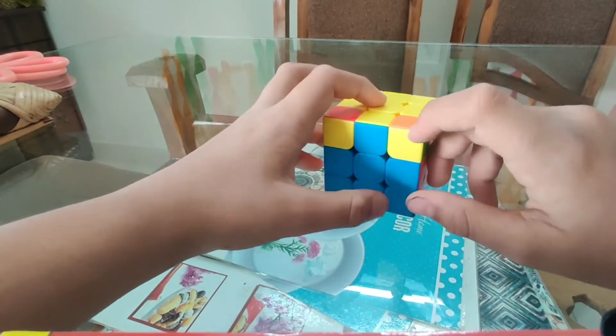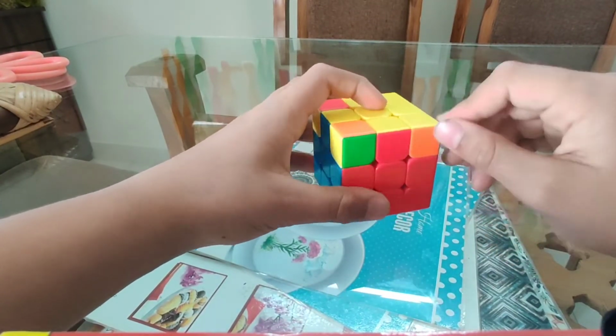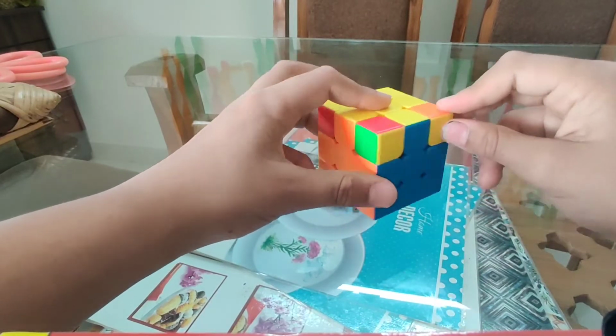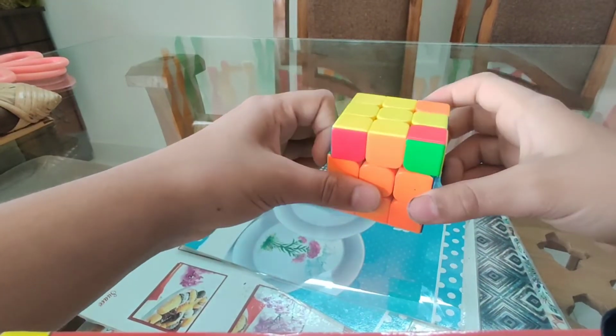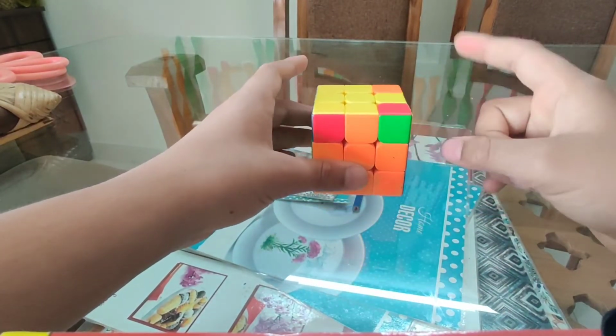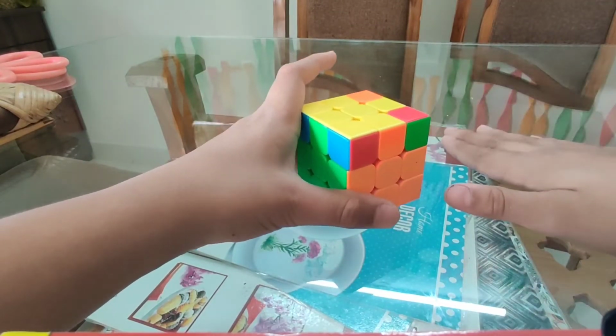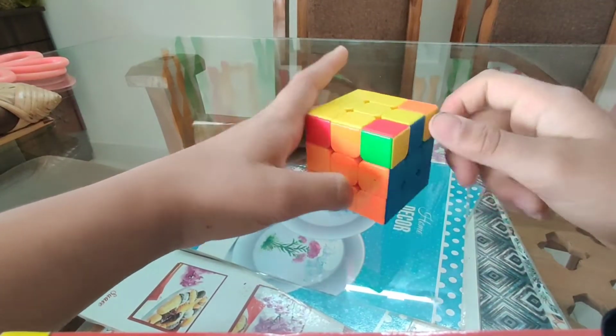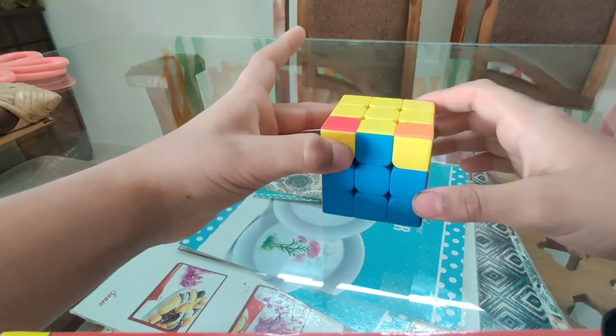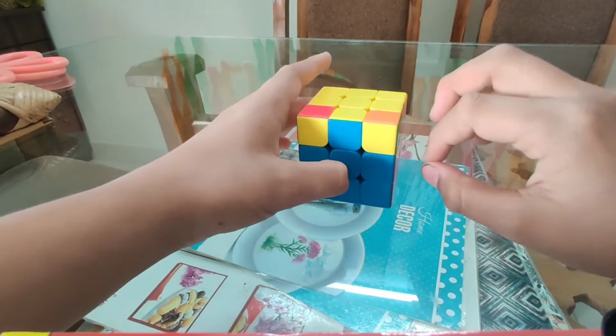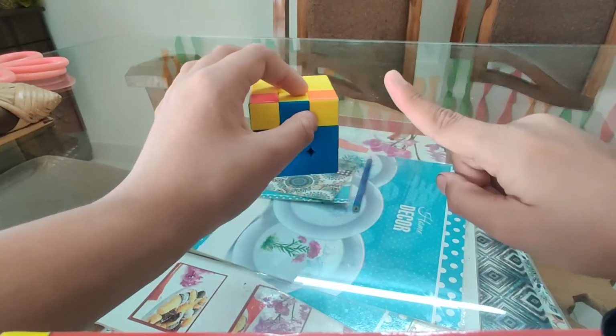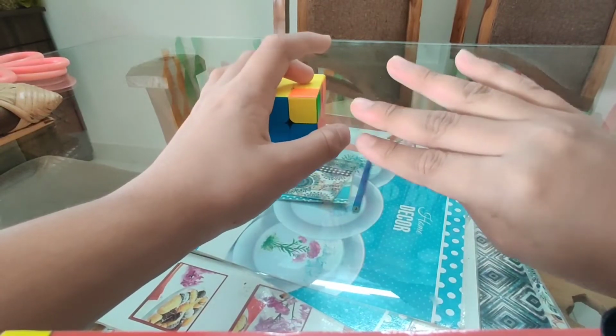We are not going to solve these pieces, we're just going to get them to their correct position. They will be reoriented, but they will be in their correct position, so we can solve them. So right now you should have 0 pieces reoriented, 1 piece or 4.